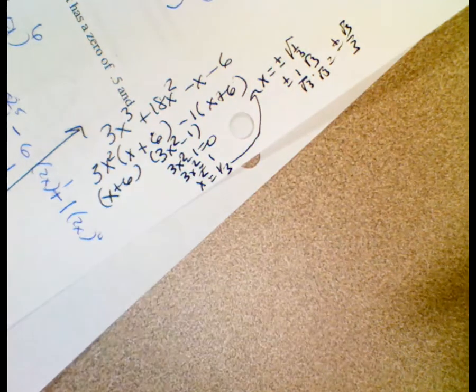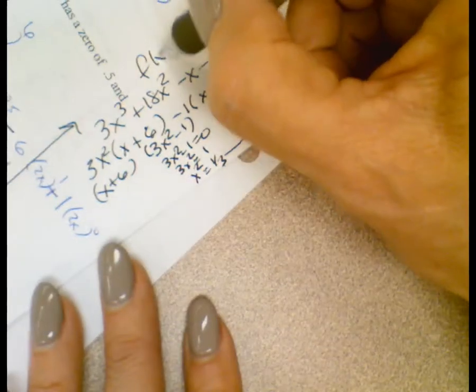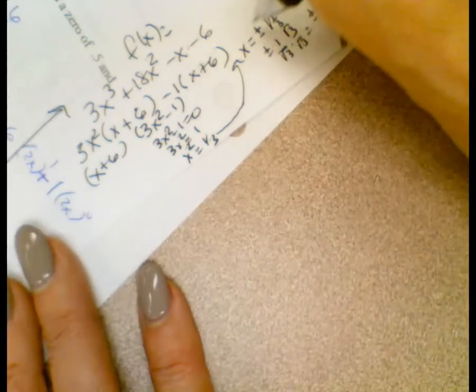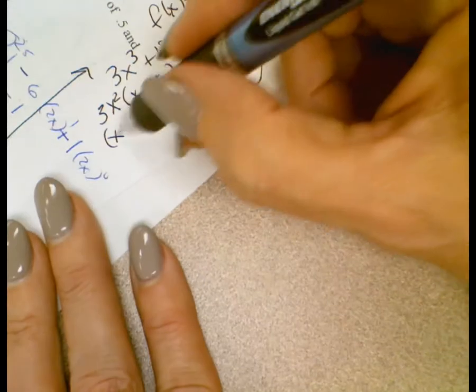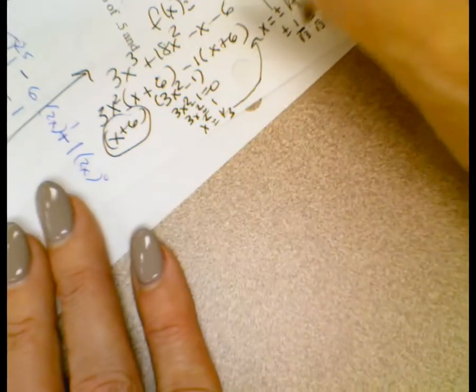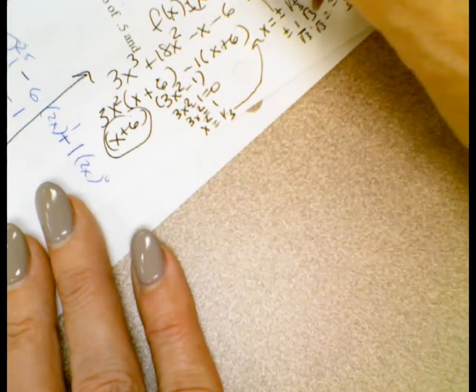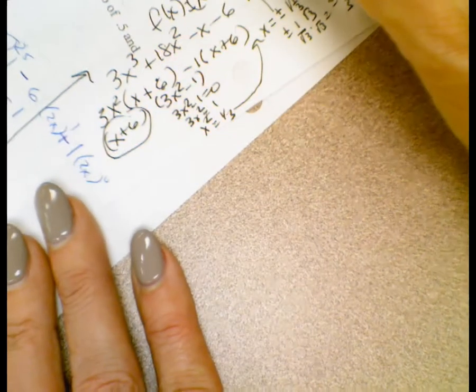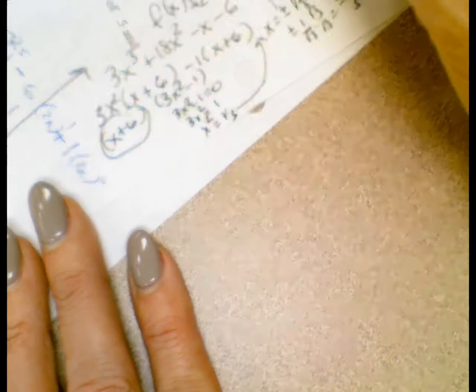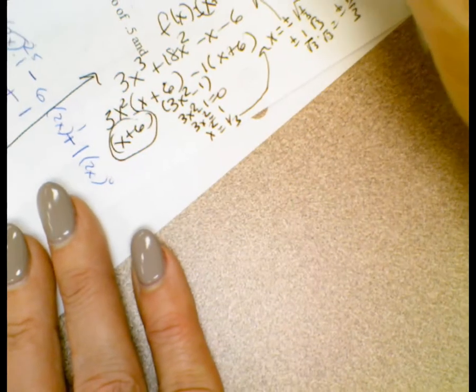So your linear factors, f of x equals... remember this x plus 6? That's still one of your linear factors. The other two are x minus radical 3 over 3 and x plus radical 3 over 3.